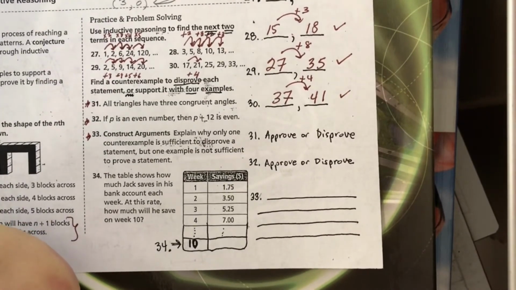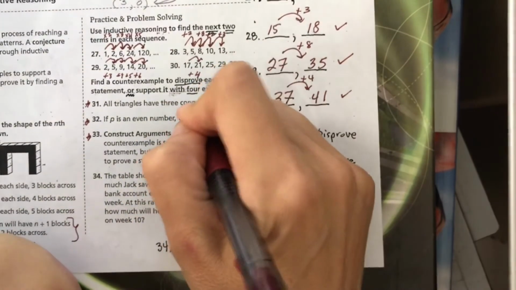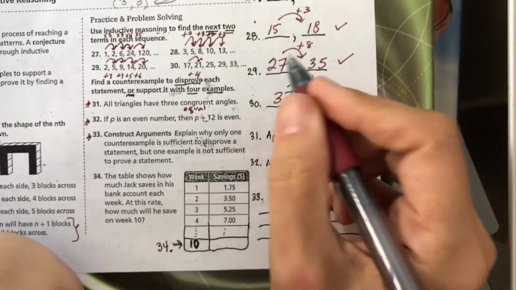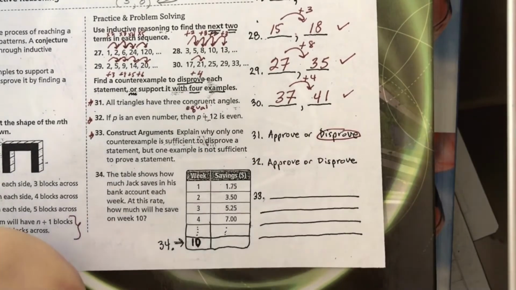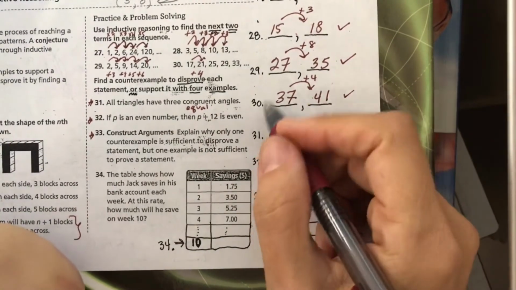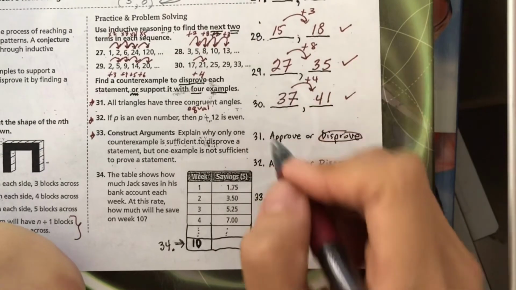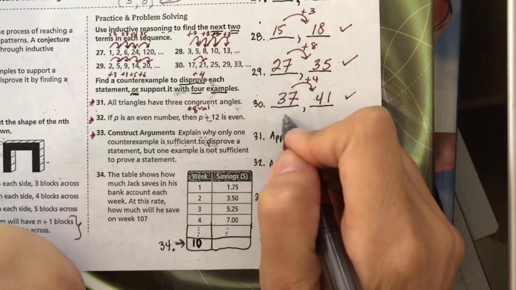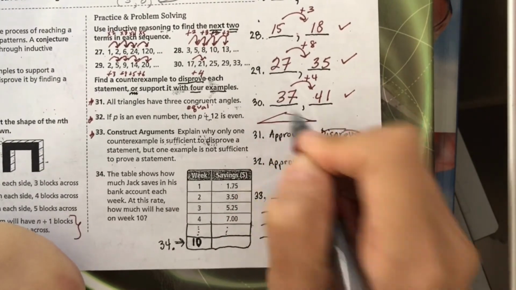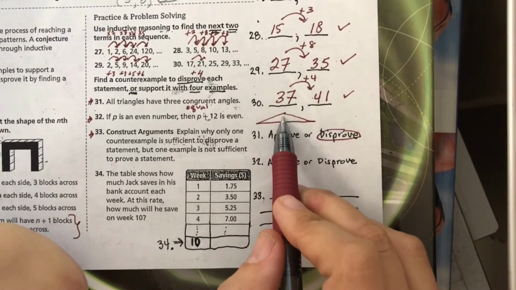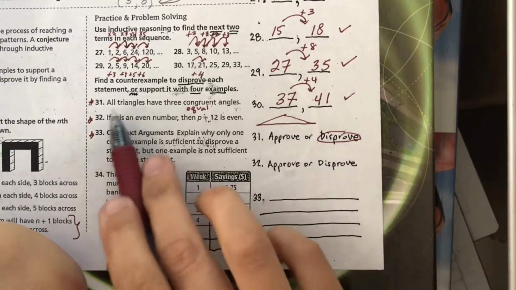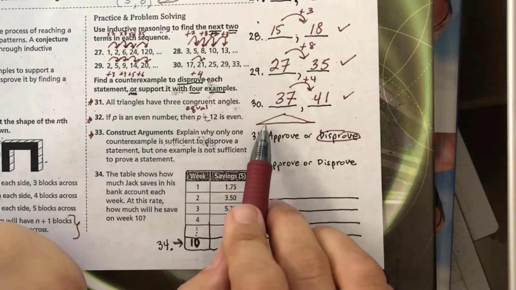Okay, so all triangles have congruent angles. Well, congruent means equal measurement. And I think I disagree with that. So if I disagree, I can give a counterexample. There's a lot of examples to that, but all triangles do not have 3 congruent angles. If I think about an obtuse triangle, maybe these look equal, but that angle is way bigger. So a triangle in general can have different numbers.